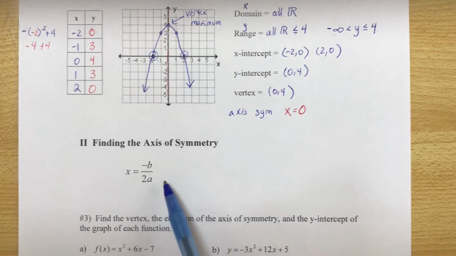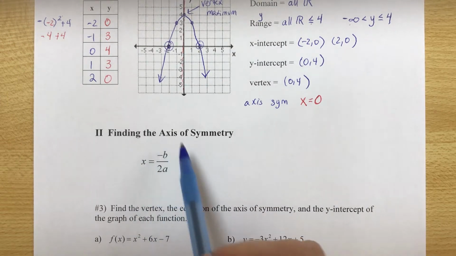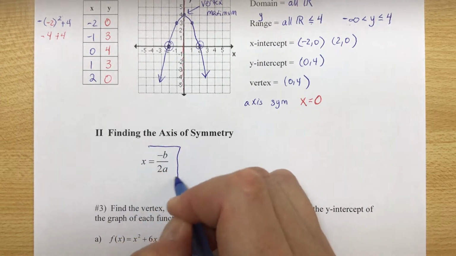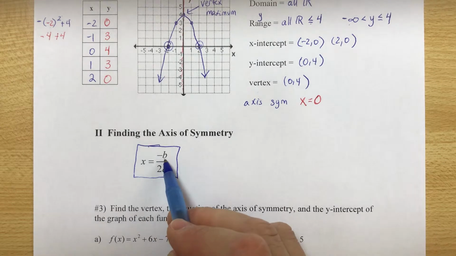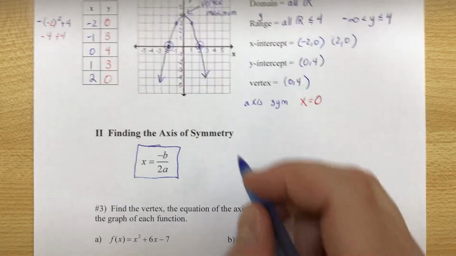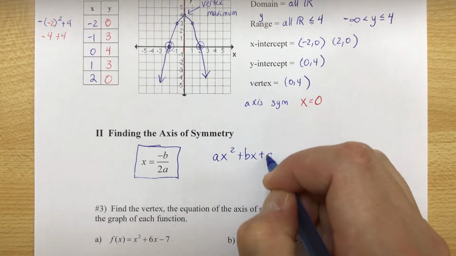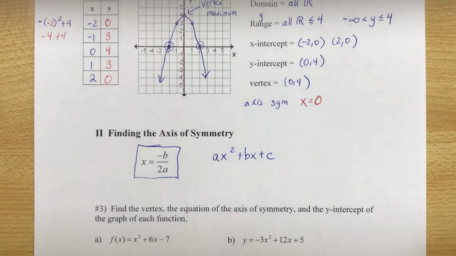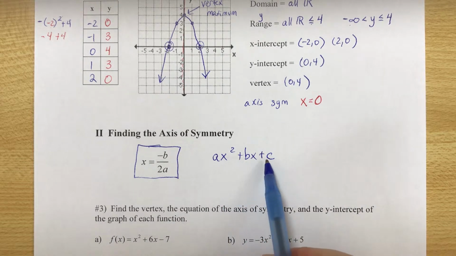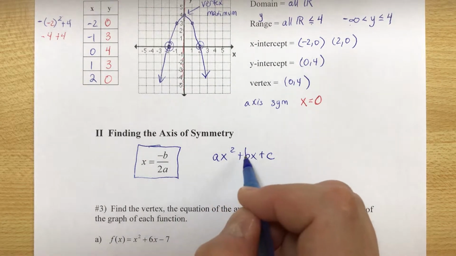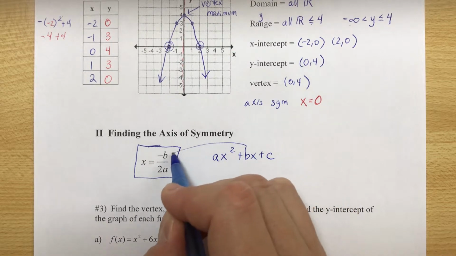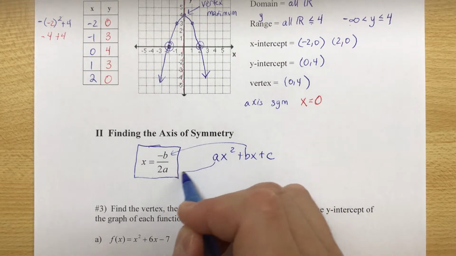Now, there's a short way of finding the axis of symmetry, and it's this equation, x equals the opposite of b divided by 2 times a. Now, the a and the b come from a quadratic function, ax squared plus bx plus c. So your b value is there, and your a value goes there.